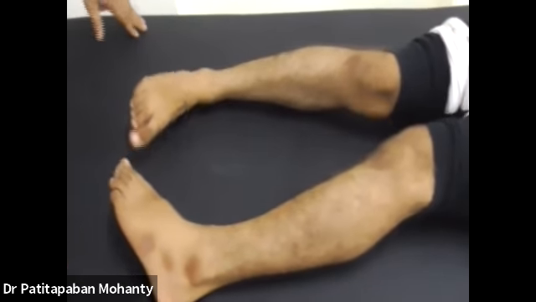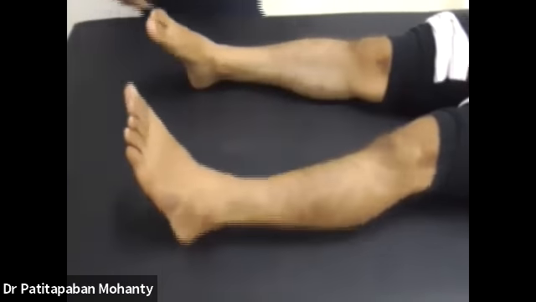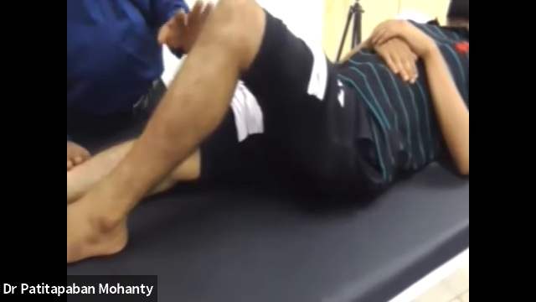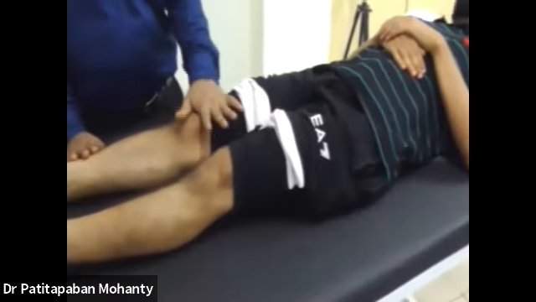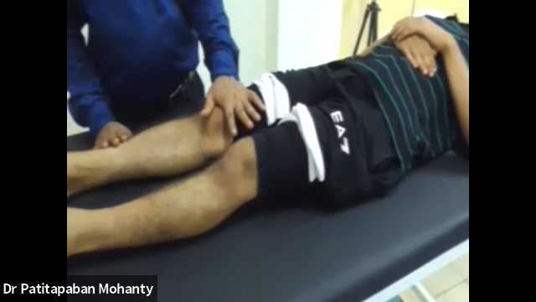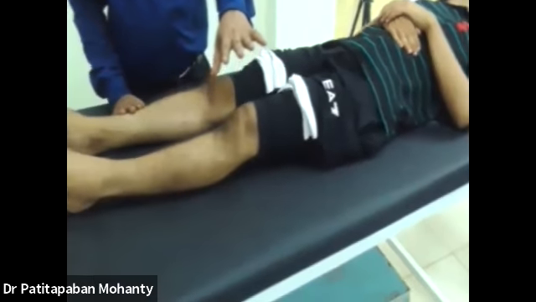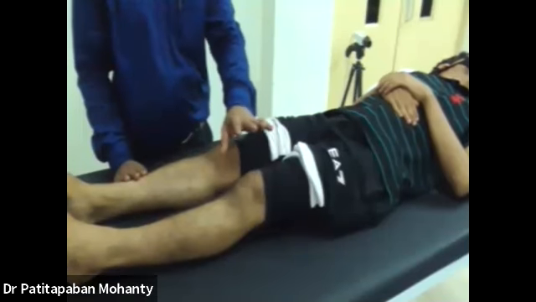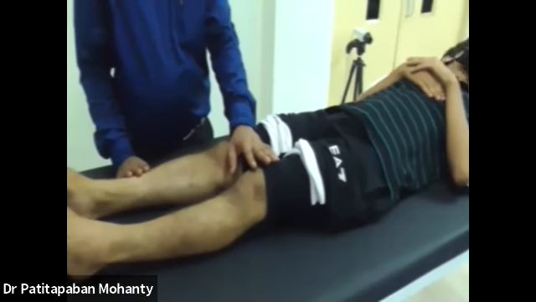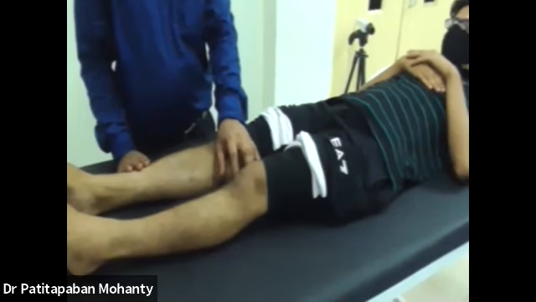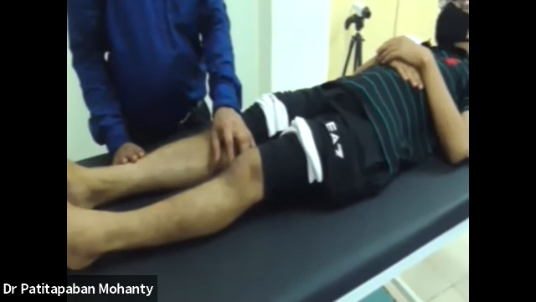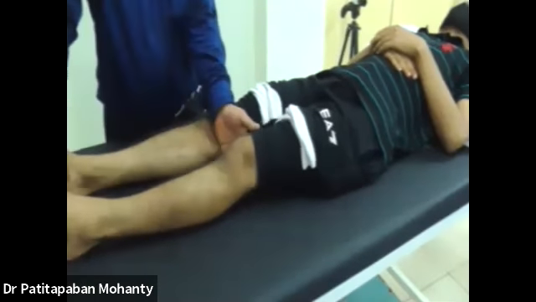Next we go for piriformis stretching. Piriformis stretching is very, very important. The role of the piriformis we have discussed. Hip external rotation tends to give rise to genu varum, loading the medial compartment to a greater extent. So stretching of the piriformis is very important.